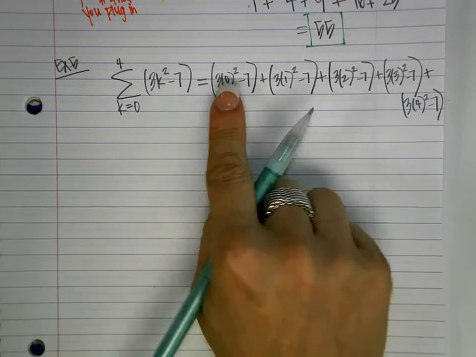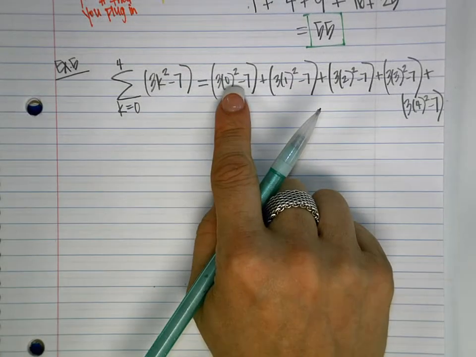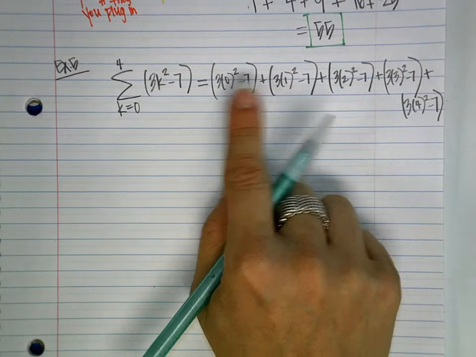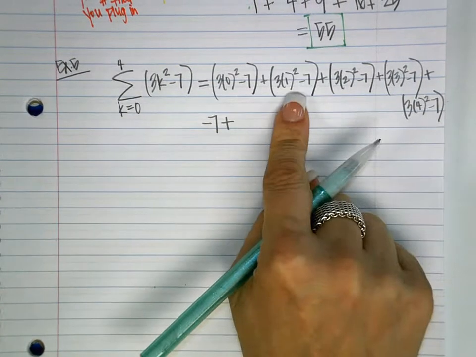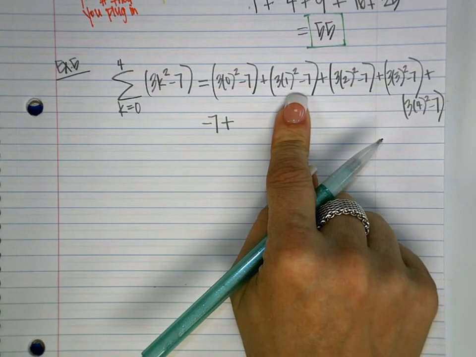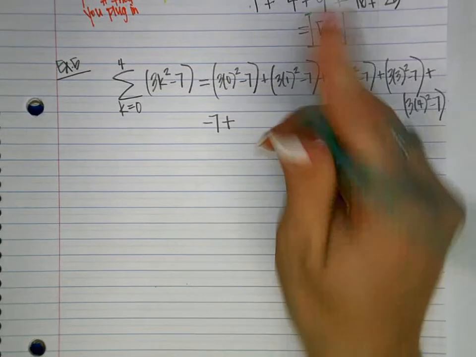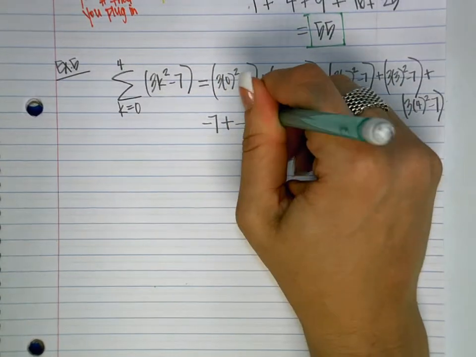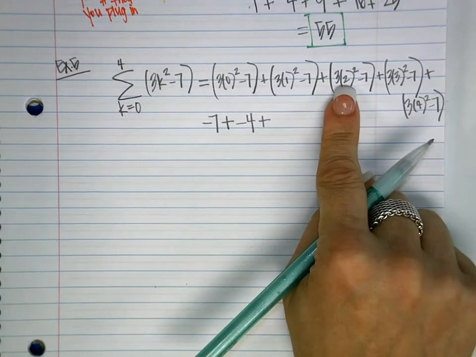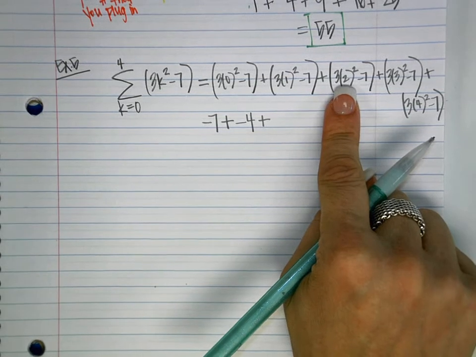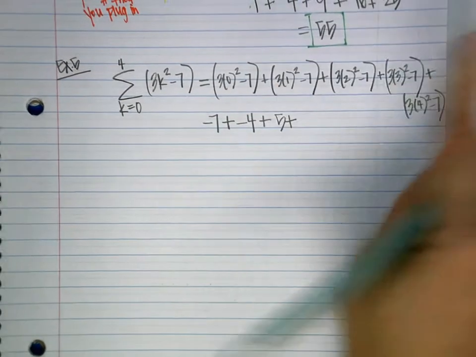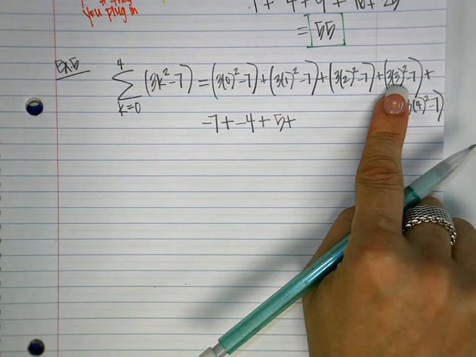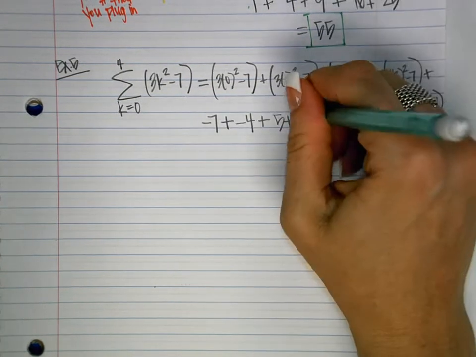So if we plug this in, 0 squared gives you 0, times 3 is 0, 0 minus 7 gives you negative 7. Plus 1 squared is 1, times 3 is 3, minus 7 gives you negative 4. 2 squared is 4, times 3 is 12, minus 7 gives you 5. 3 squared is 9, times 3 is 27, minus 7 is 20.